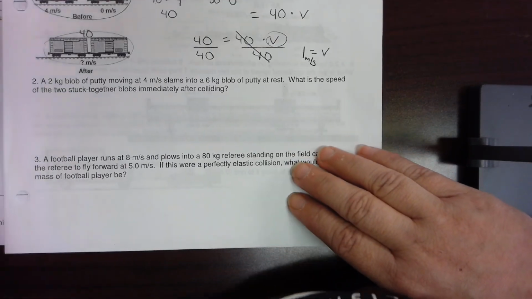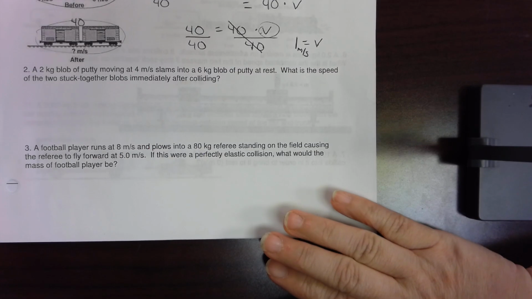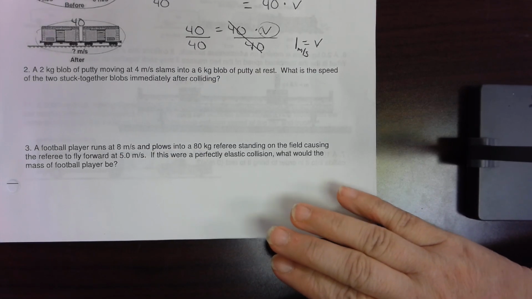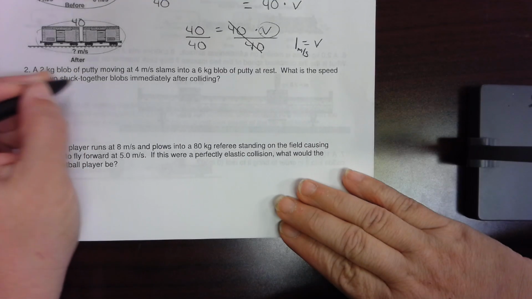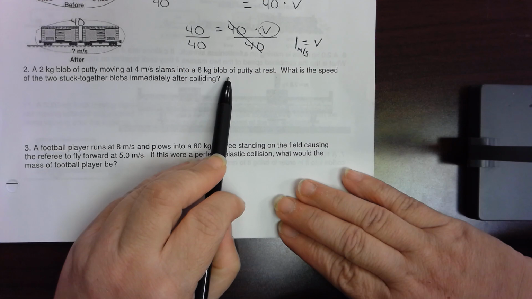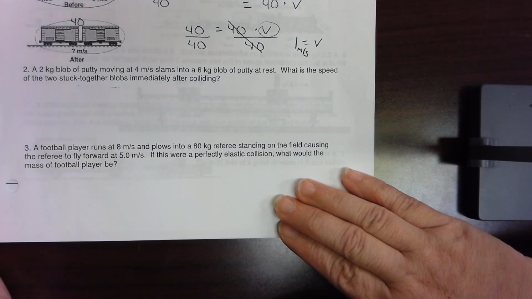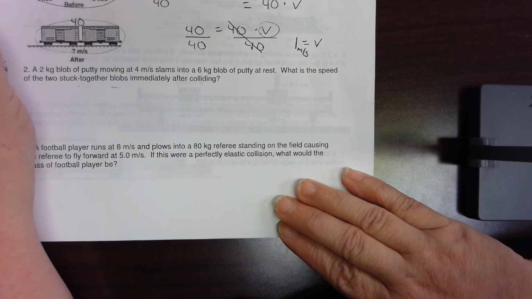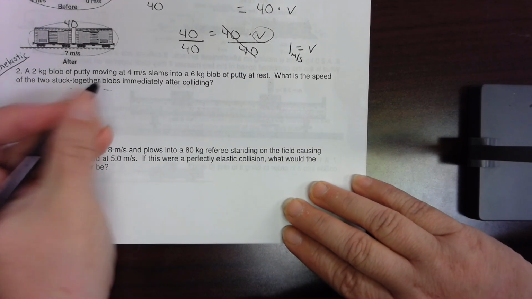Let's look at question number 2. A 2 kilogram blob of putty moving at 4 meters per second slams into a 6 kilogram blob of putty at rest. What is the speed of the two stuck together blobs? So let's look at this problem. We have two separate blobs. They come together and they are stuck together. So we know that this is an inelastic collision. So we're going to be doing the same thing as we did before.